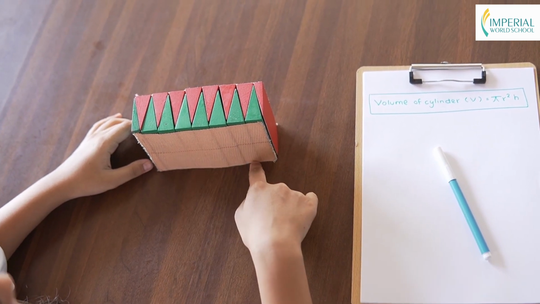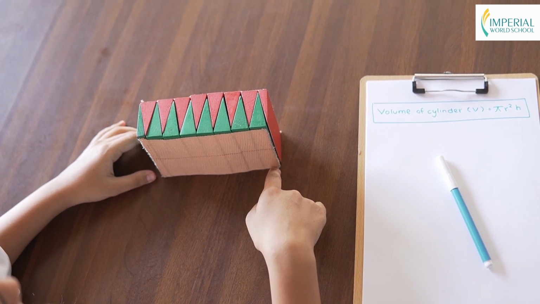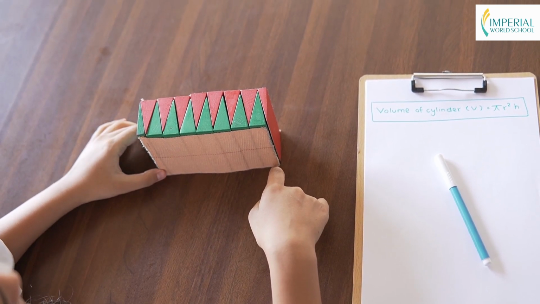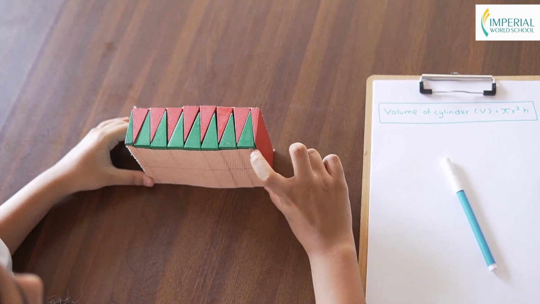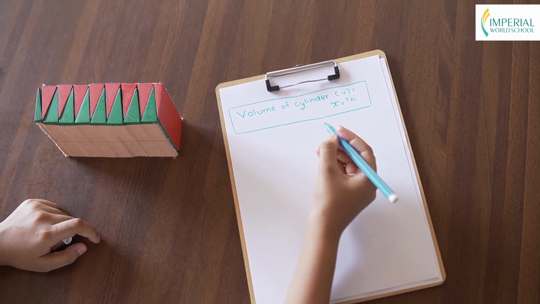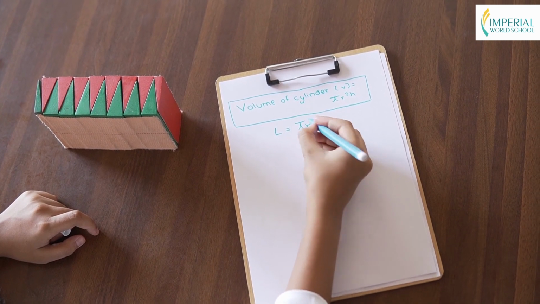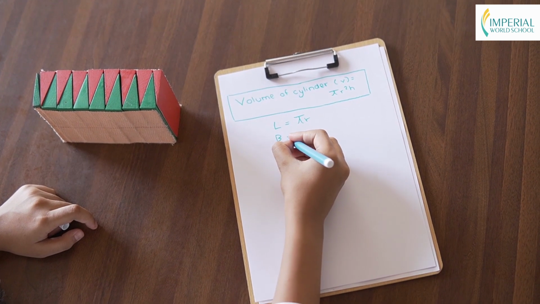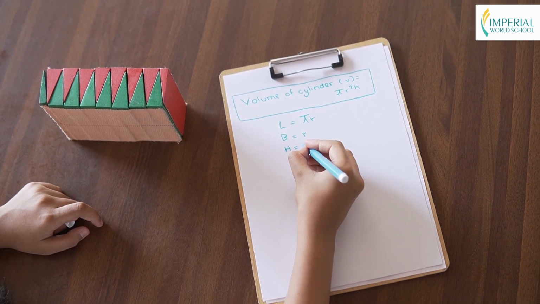This is the length of the cuboid, which is half of the perimeter of the circle, which is πr. This is the radius and this is the height, which is the same height as the cylinder. So from our observation, we can note that L equals πr, B equals r, and H is h.